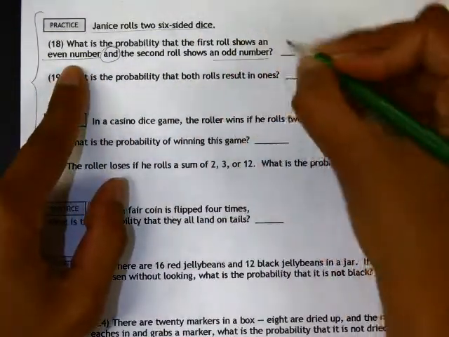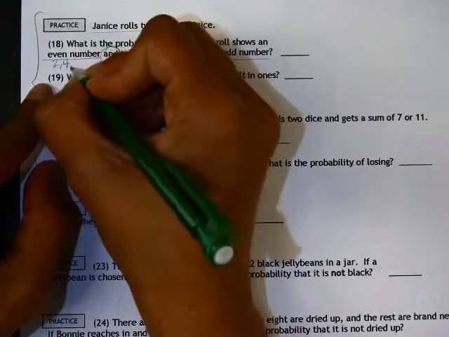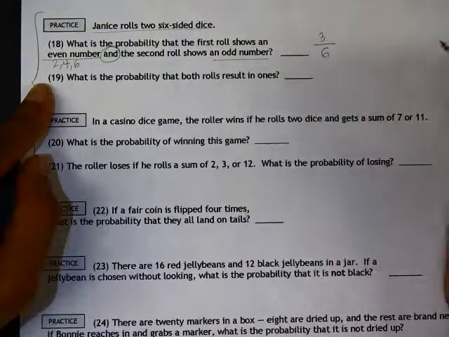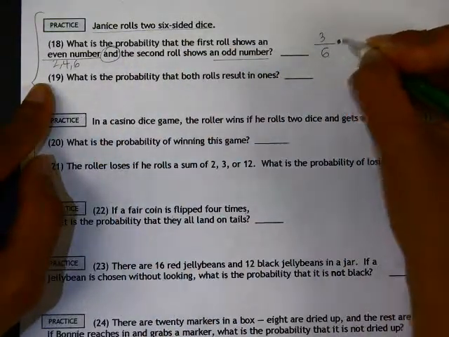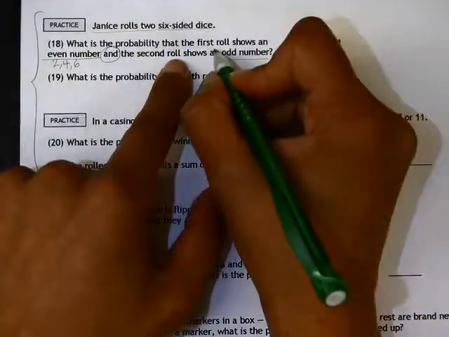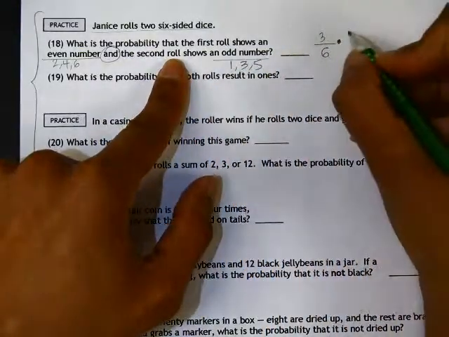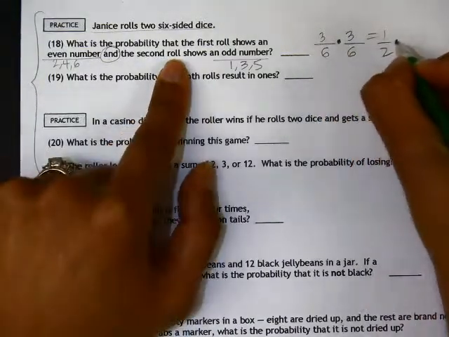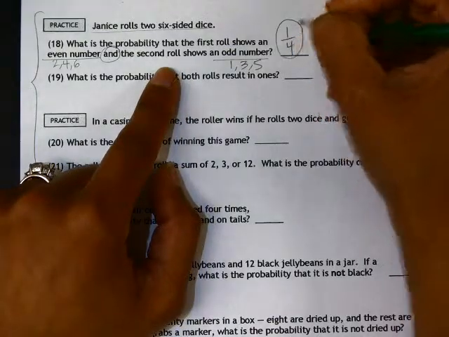The first roll showing an even number, that's a 2, a 4, or a 6. So that's 3 ways out of a total of 6 sides. And a hint here is that we need to multiply by this other probability of showing an odd number. You could show a 1, a 3, or a 5. So again, 3 ways out of a total of 6. So that's 1/2 times 1/2, which is a total of 1/4.